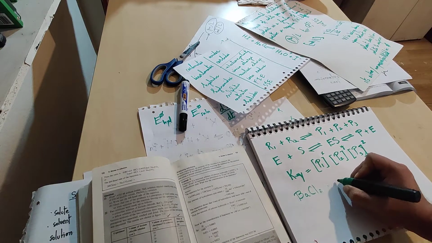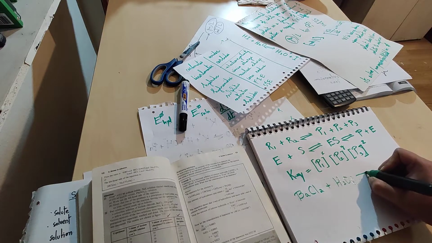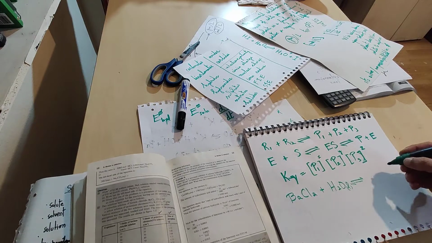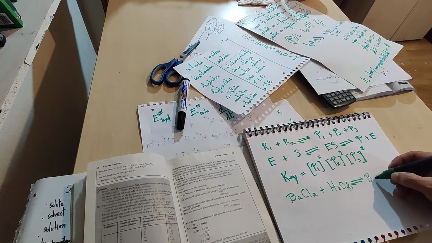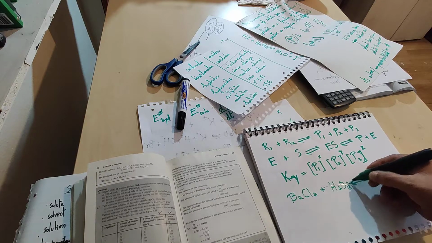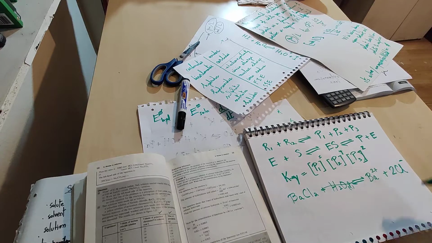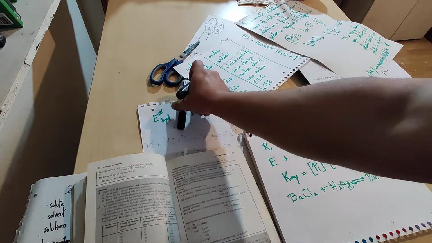So if you have BaCl2 plus H2O, which is a pure liquid, it won't be part of the equation. Just eliminate that for now, and focus on the salt.